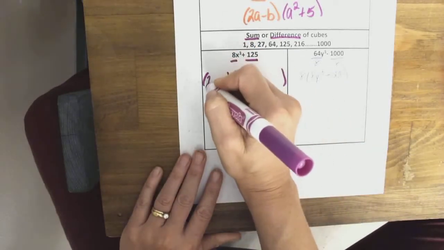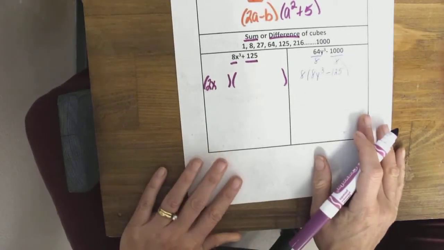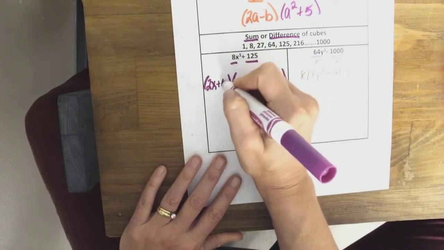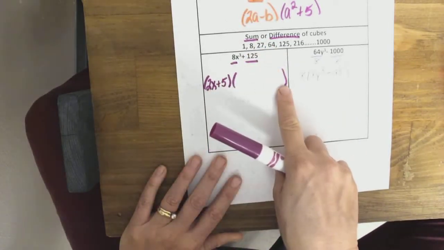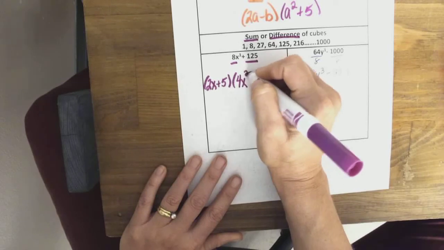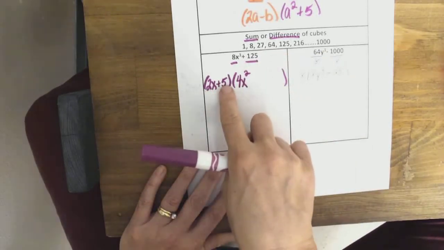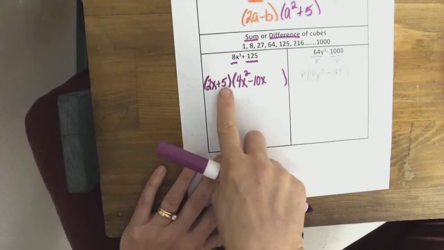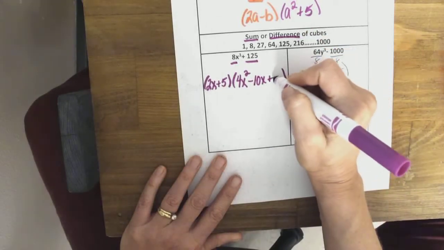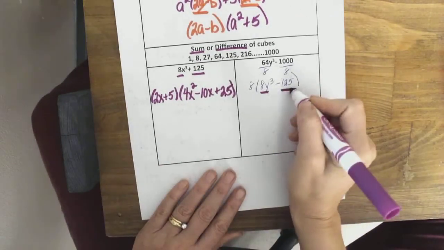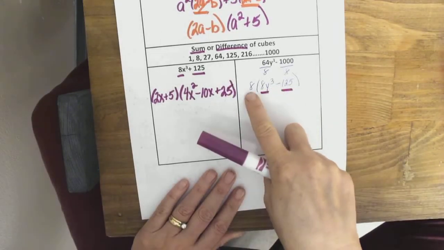The pattern is this. Cube root that number. Cube root of 8x cubed is 2x. Because 2x times 2x times 2x is 8x cubed. Cube root that number, which is positive 5. Then, to get these 3 terms, you square the first one. 2x times 2x is 4x squared. Multiply, change the sign. 5 times 2x is 10x. Change the sign to negative 10x. And then square the last one. 5 times 5 is 25. That's the pattern to factor a sum or a difference.